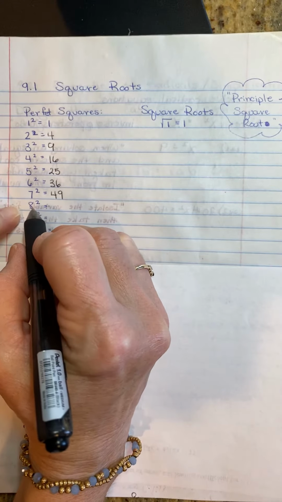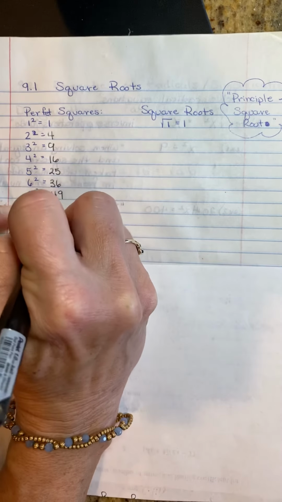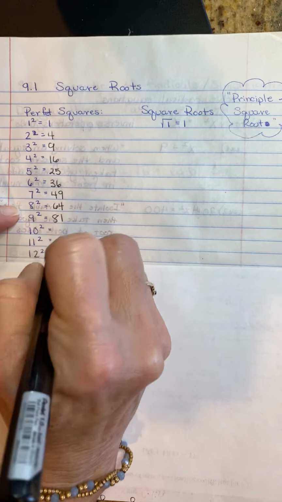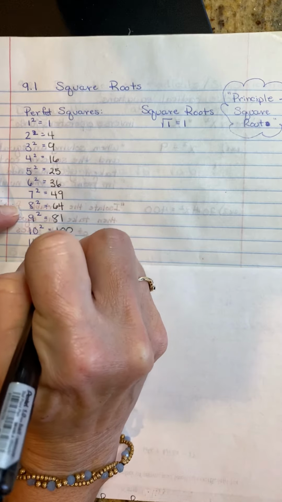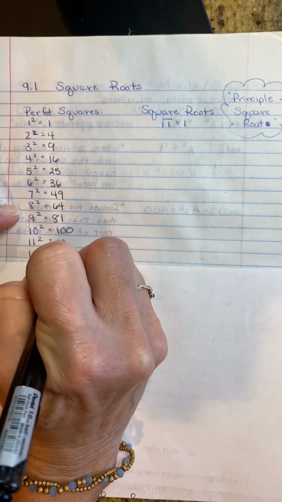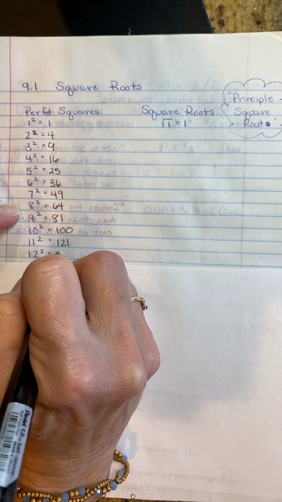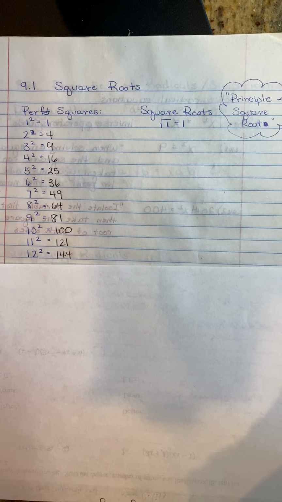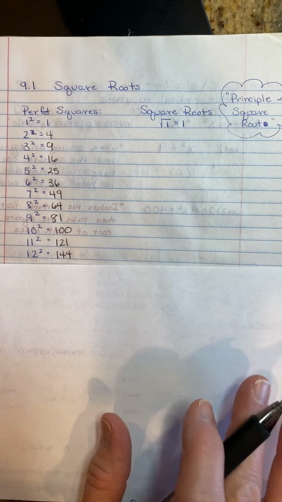You know, a square of a number is just the number multiplied by itself. 8 times 8 is 64, 9 times 9 is 81, 10 squared is 100, 11 squared is 121, and 12 squared is 144. So here's a list of perfect squares that you should really memorize. And if they don't come easily to you, I would say write this list out on a card. It's going to help you in the future.